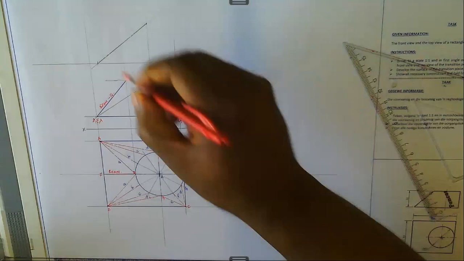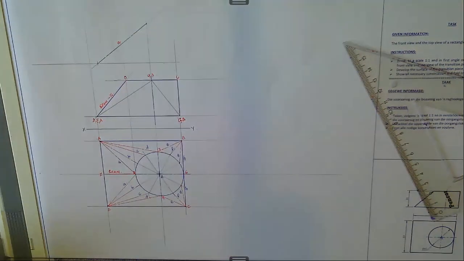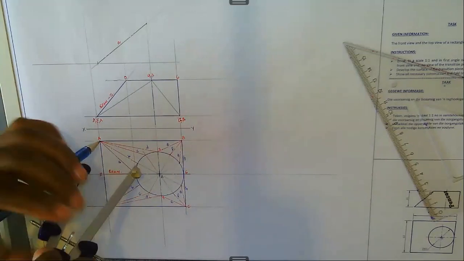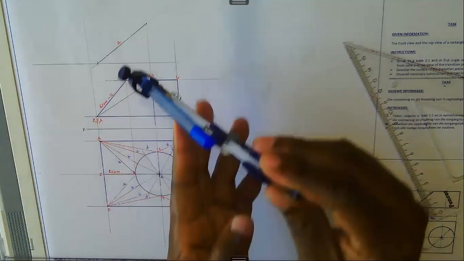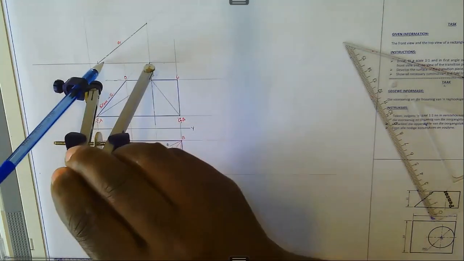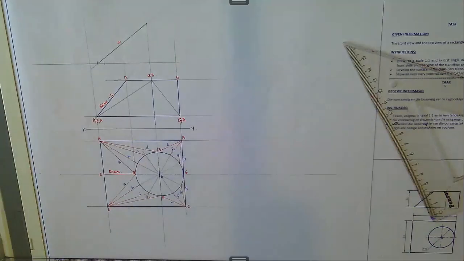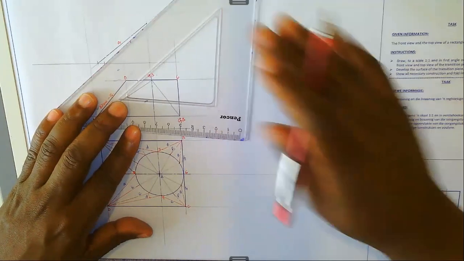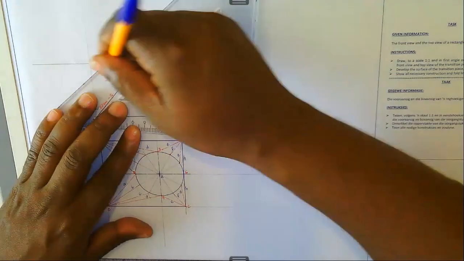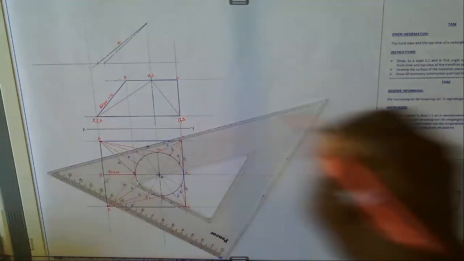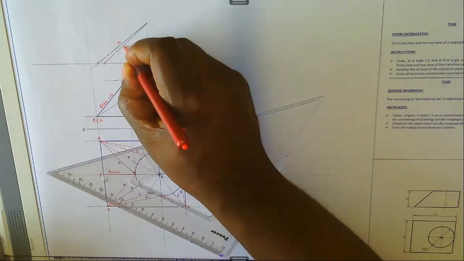So that's line A. That is the true line A. Right, I do the same for B. Take this distance, right? You stand here, connect to there. Just use a different mark, right? And I'll say this is my line B, okay?